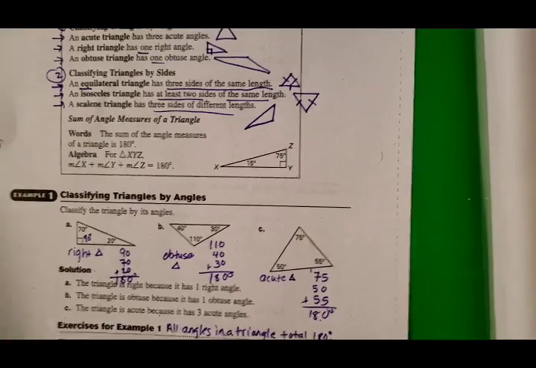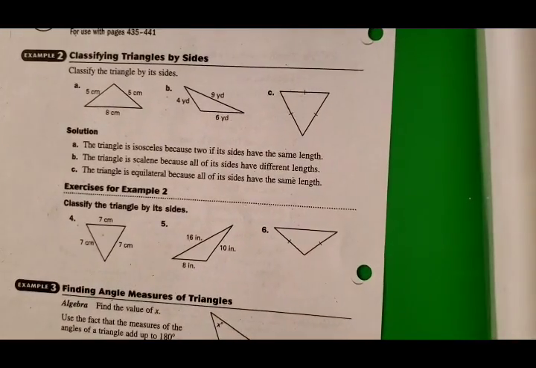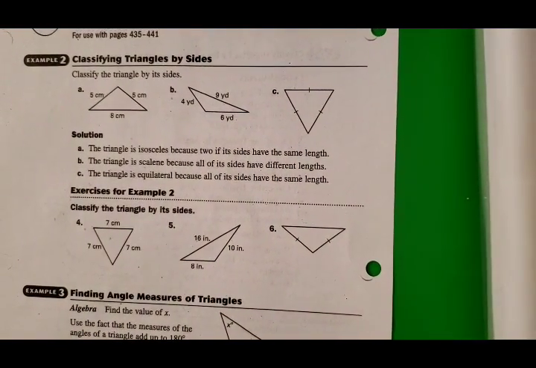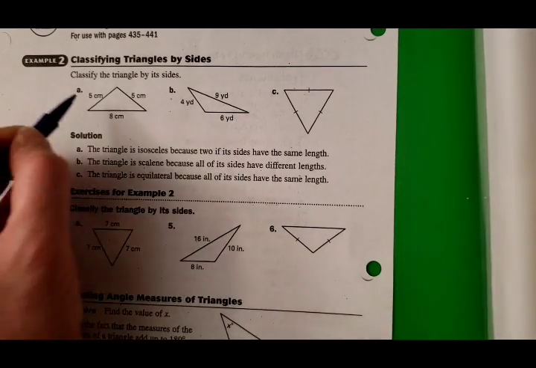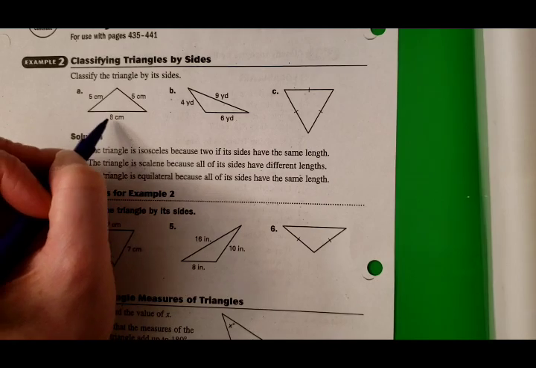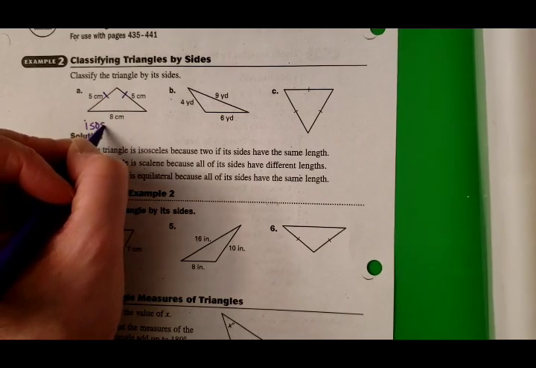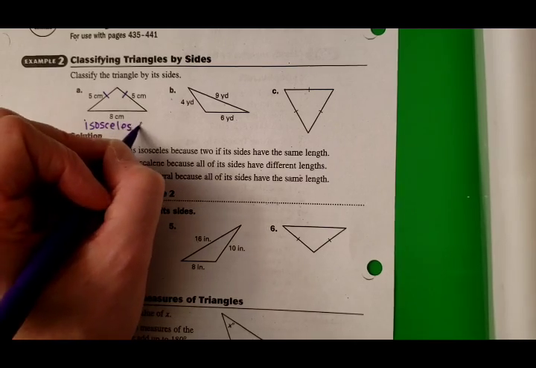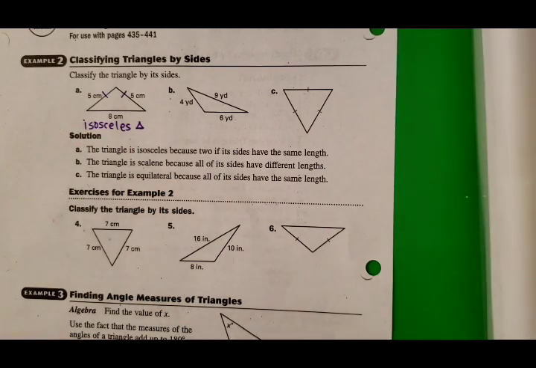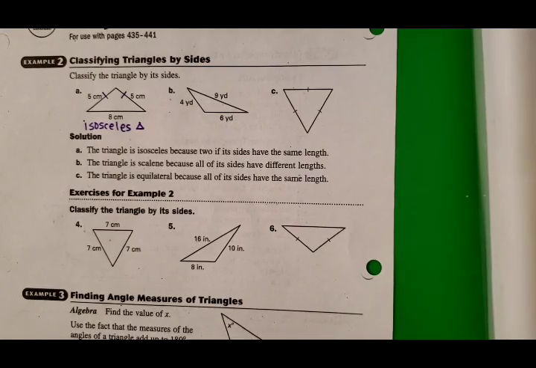All right, flip her over. And here we go with this example. Now let's classify the triangles by its sides. If you look at part A, 5, 5, and 8, 2 of them are the same length, so that makes it isosceles. Now, hopefully you're copying things down very carefully so you can practice spelling these the correct way.